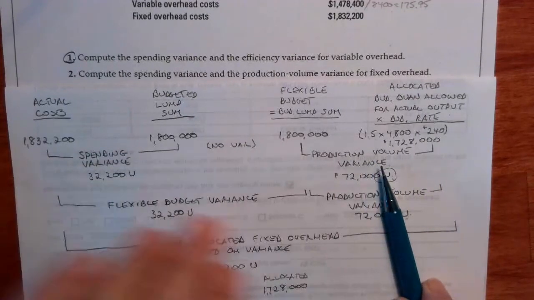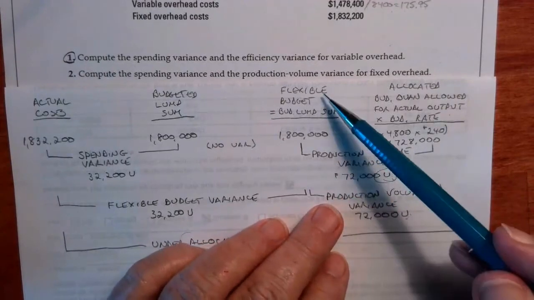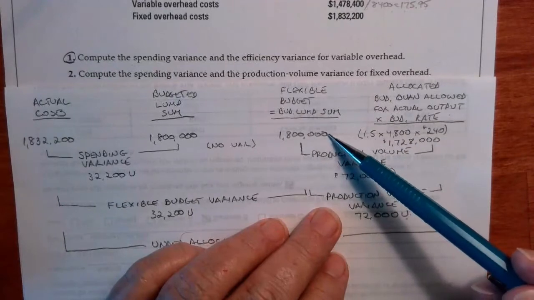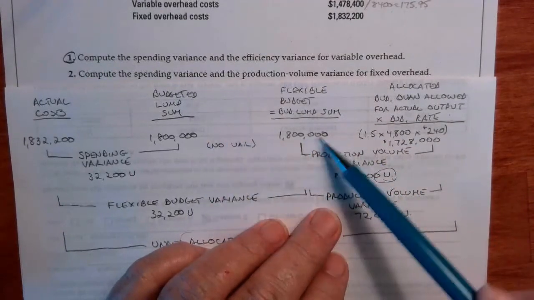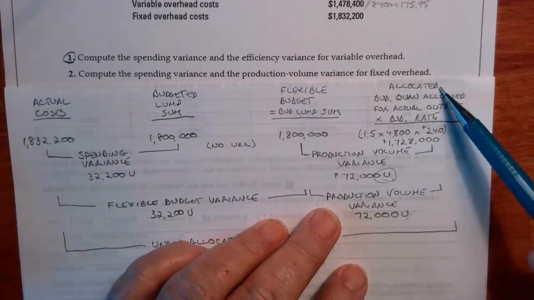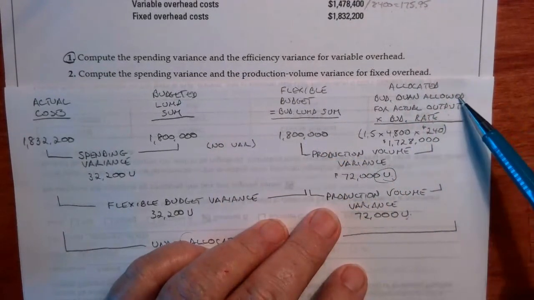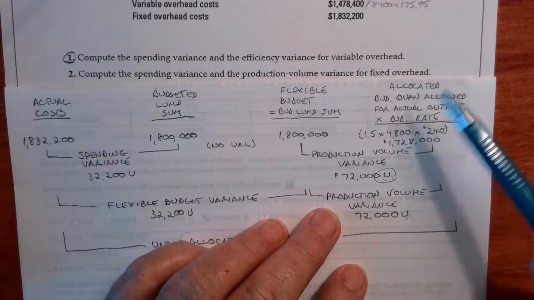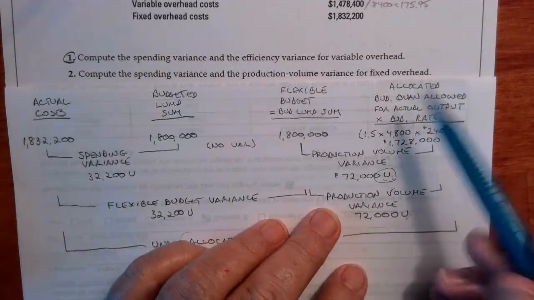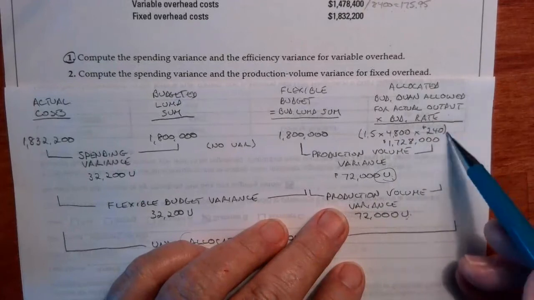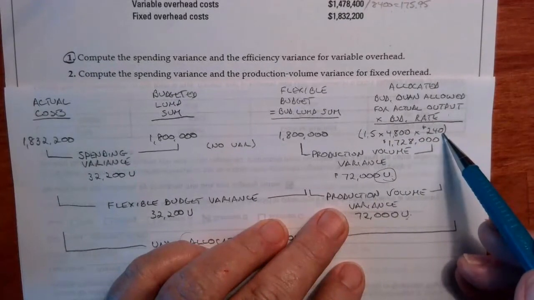And the production volume variance is going to be the difference between the flexible budget, which is equal to the budgeted lump sum, $1.8 million. These are the same number. There's never going to be any variance between these two amounts. And the allocated amount is the budgeted quantity allowed for actual output. So what was allowed was the actual units times the budgeted fixed overhead rate of 240.